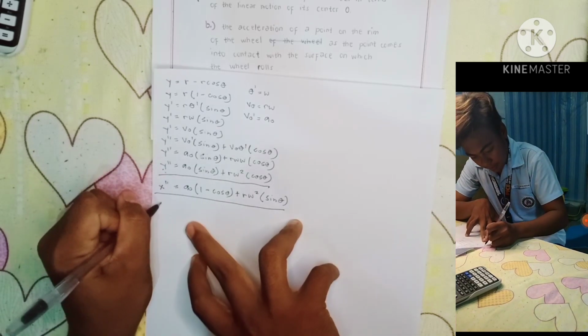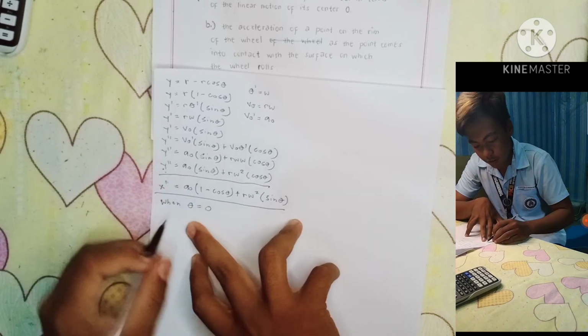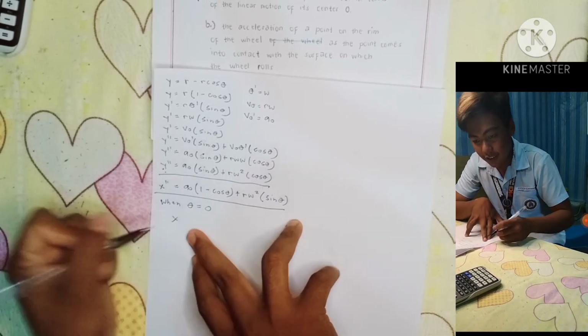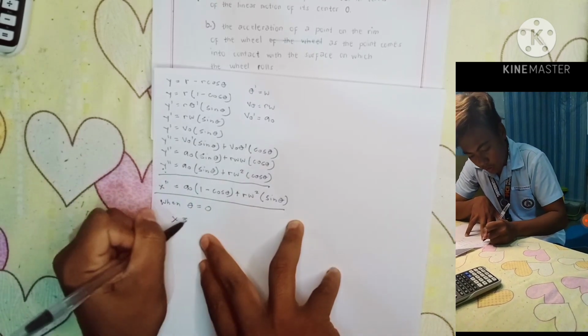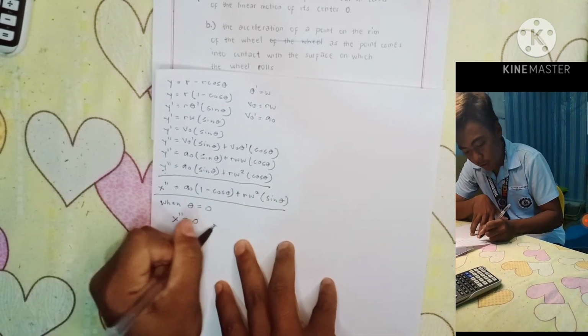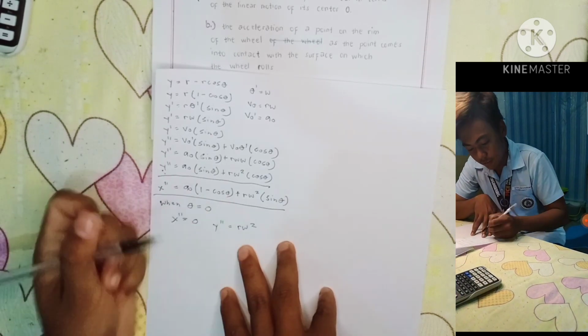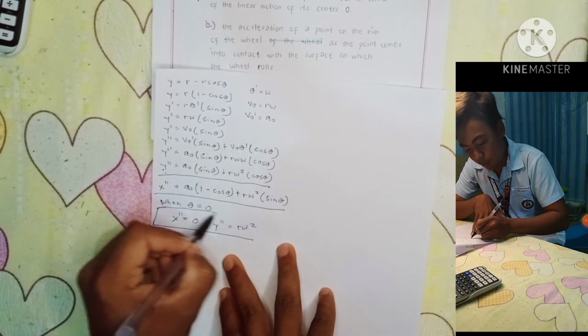When theta is equals to 0, x is equals to 0, x double prime is equals to 0, and y double prime is equals to R omega squared. So this is the answer for the problem.